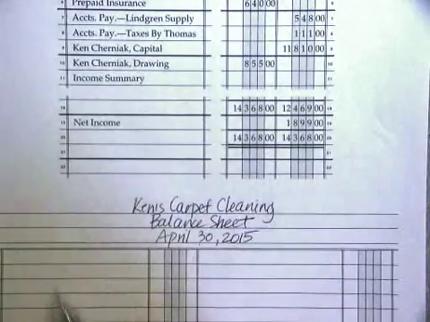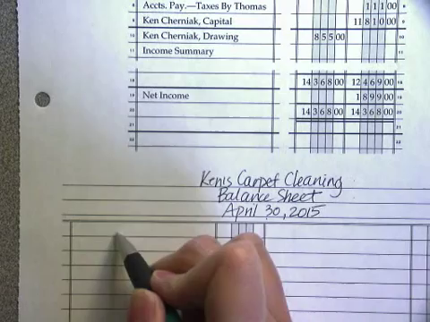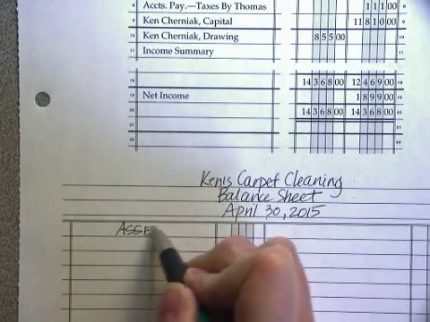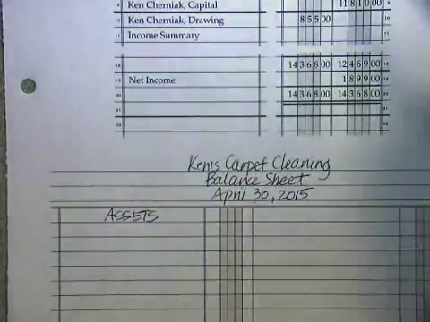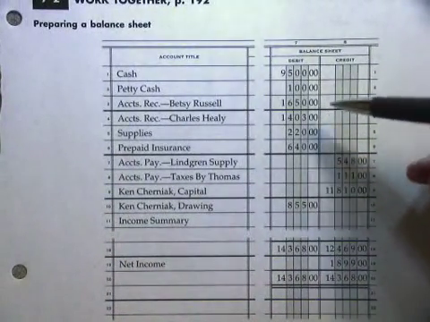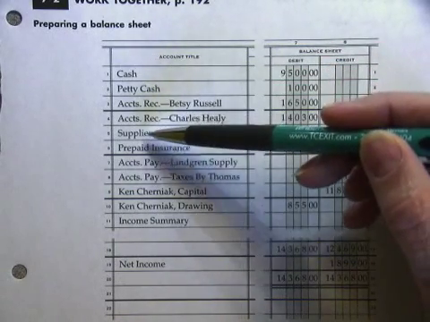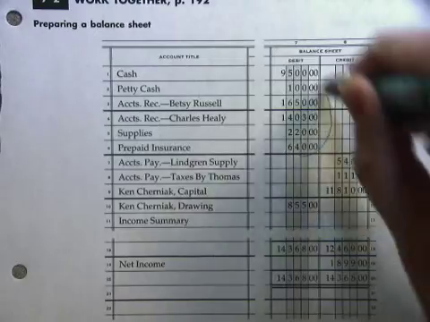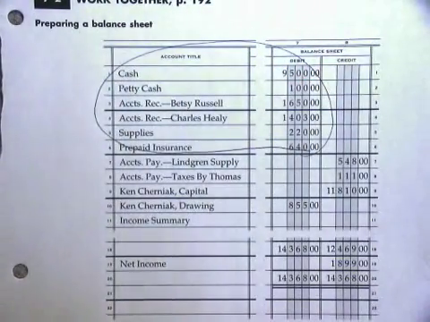Okay, the left side is going to be the asset side. So we'll start with a nice, let's just label this so we know everything on this side is for assets. And then we're going to come up here and list all of our assets. So cash, petty cash, 2 accounts receivable accounts, supplies, and prepaid insurance. Here's our assets, and here's the amount. And that's what we're going to carry down here.